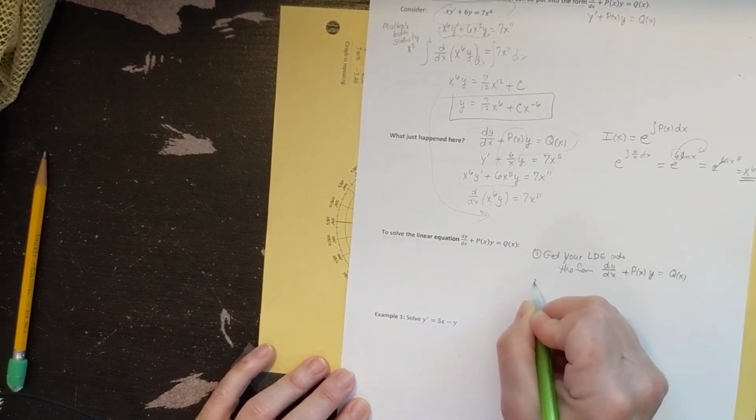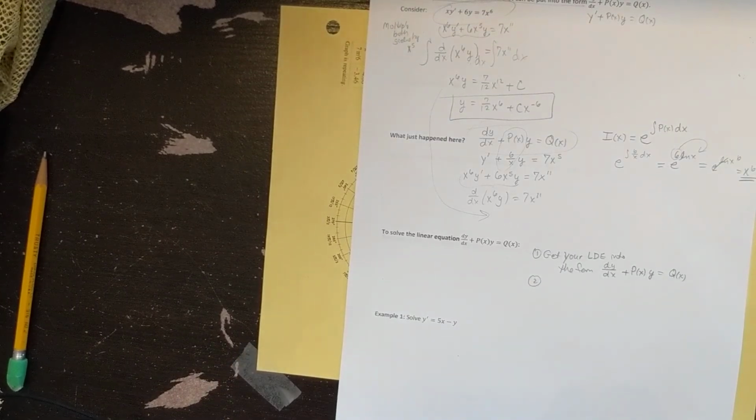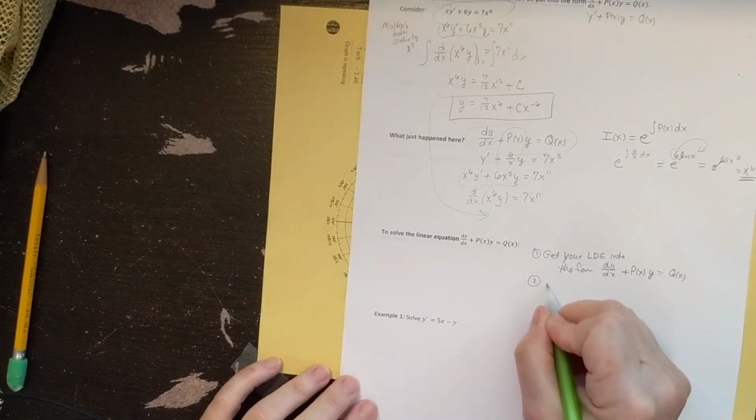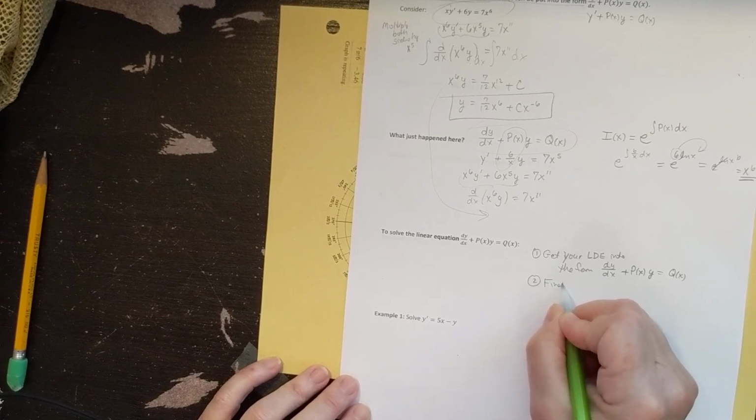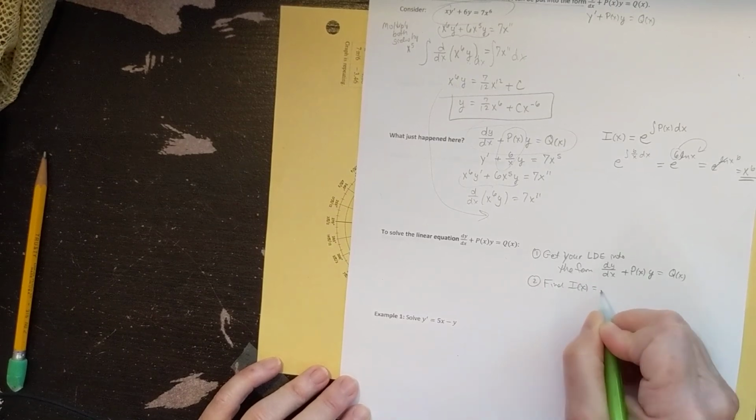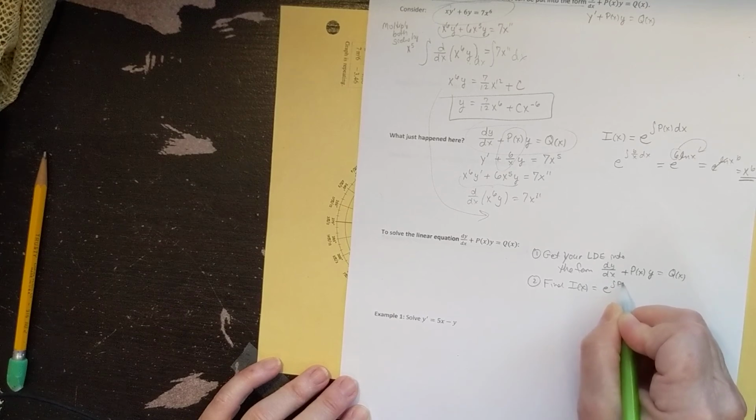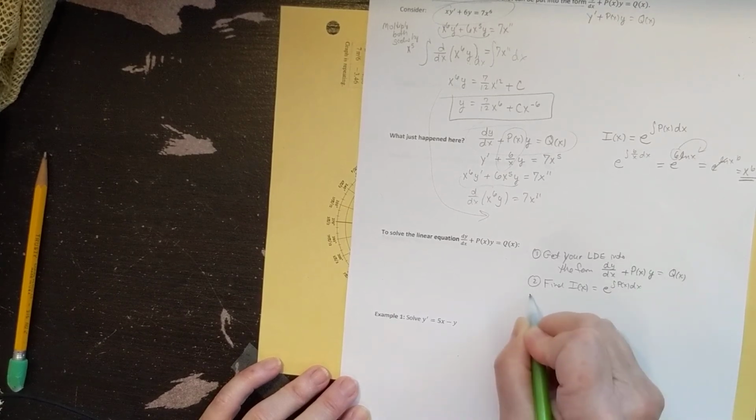All right, number 2. Find your integration factor. Find I of x is equal to e to the integral of p of x dx.